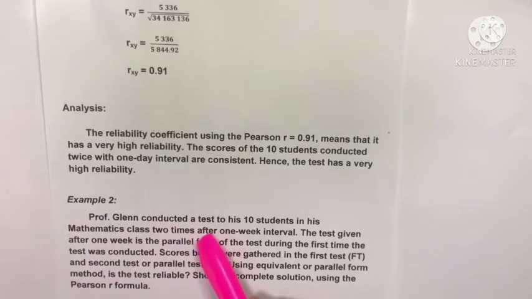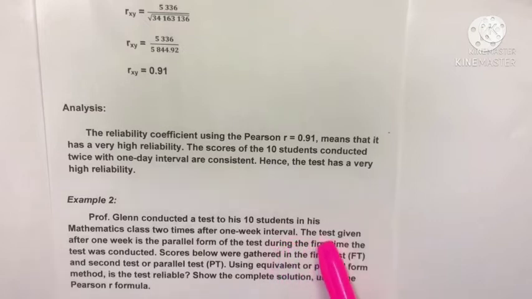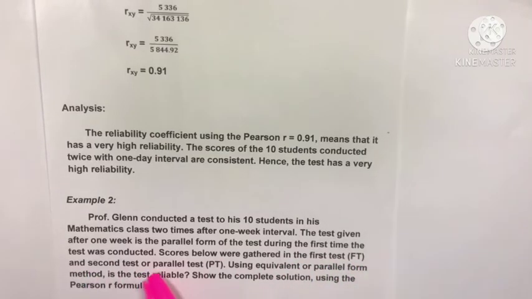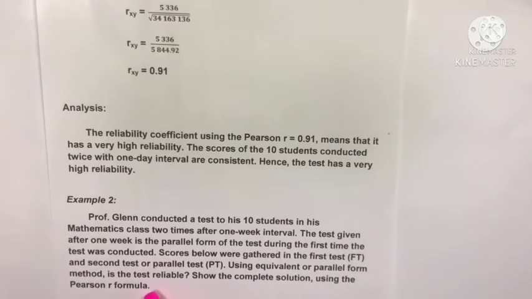Professor Glenn conducted a test to his 10 students in his mathematics class 2 times after 1 week interval. The test given after 1 week is the parallel form of the test during the first time the test was conducted. Scores below were gathered in the first test or FT and the second test or parallel test PT. Using equivalent or parallel form method, is the test reliable? Show the complete solution using the Pearson r formula.